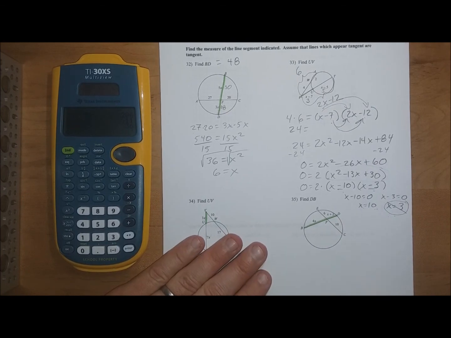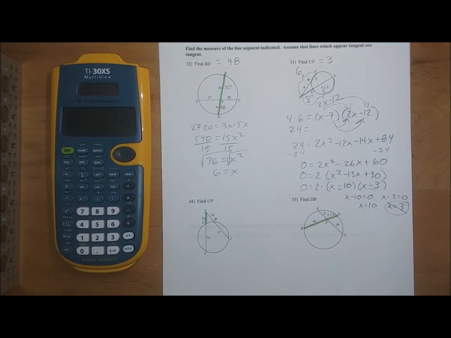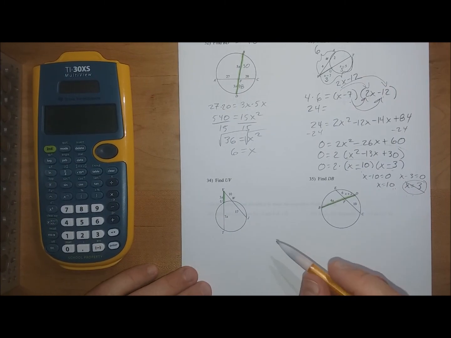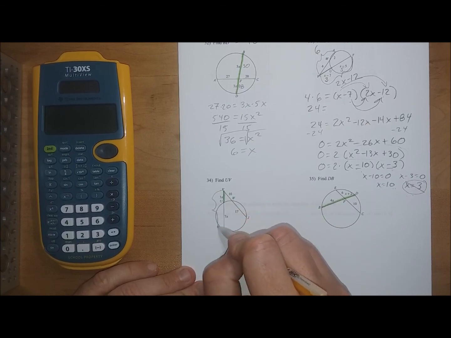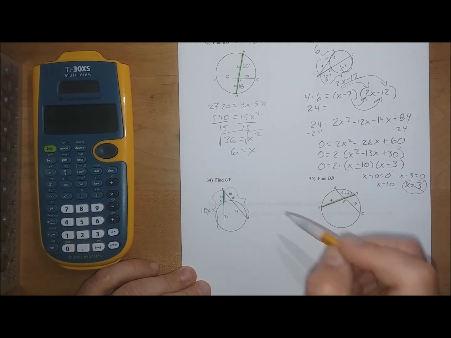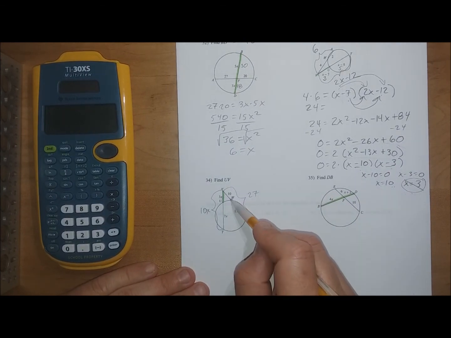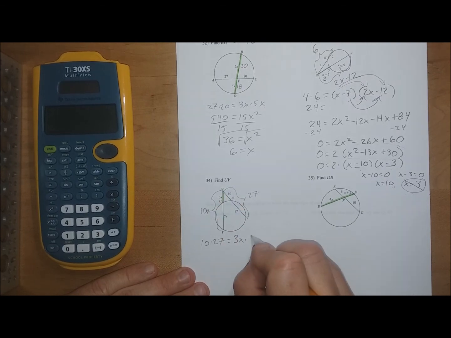All right, so what's UV? 10 minus 7 is 3. Good. All right, can we do the same thing for 34 here? External segment times the whole secant. How long is the secant VT? 3x plus 7x gives me 10x, right? How long is this secant here? 10 plus 17 gives me 27. So I can say the external segment times the whole secant, 10 times 27, is going to equal this external segment, 3x, times the whole secant, 10x.